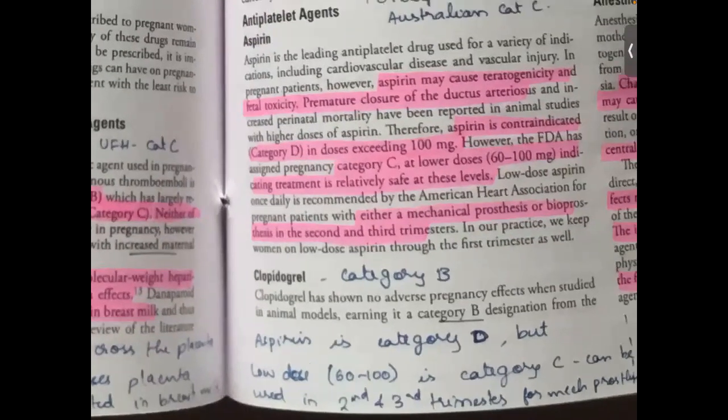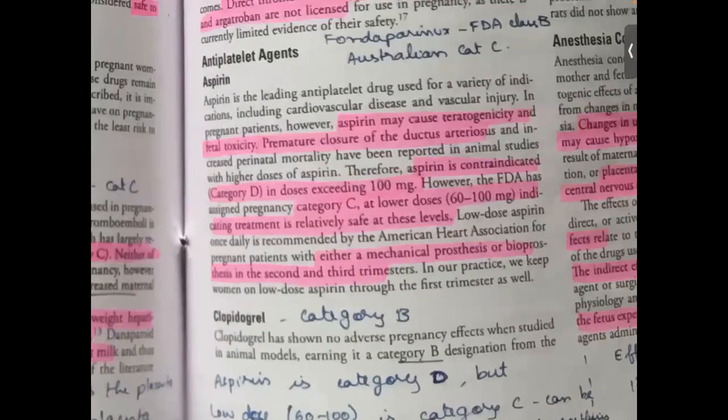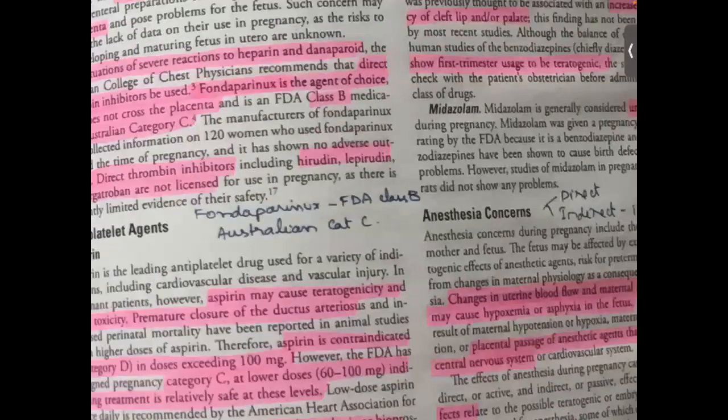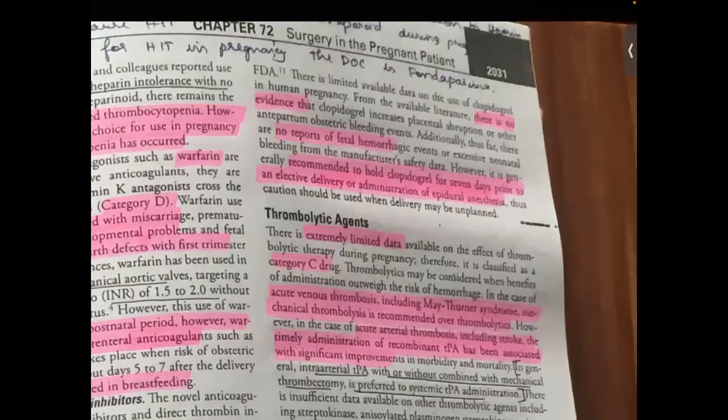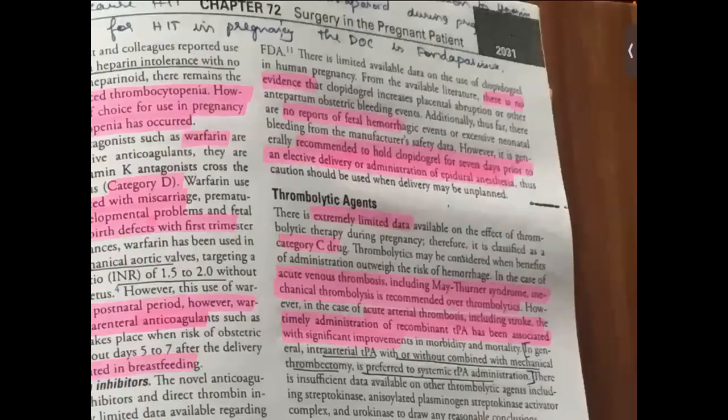So clopidogrel. Clopidogrel is category B. There is no evidence that clopidogrel increases placental abruption or other antepartum obstetric bleeding events. Additionally, thus far, there are no reports of fetal hemorrhage. It is recommended to hold clopidogrel for several days prior to elective delivery or administration of epidural anesthesia. So there is bleeding risk. If we are planning to give epidural, we have to delay it for 7 days.